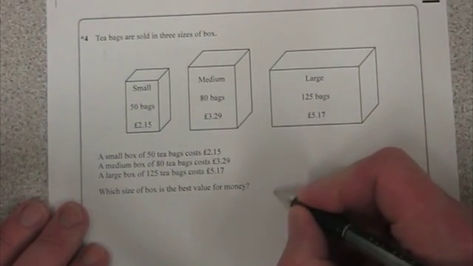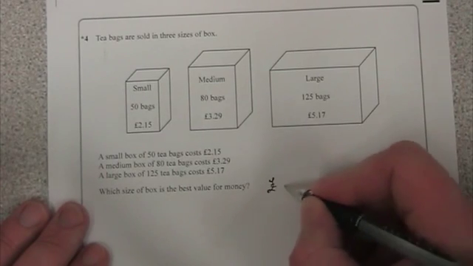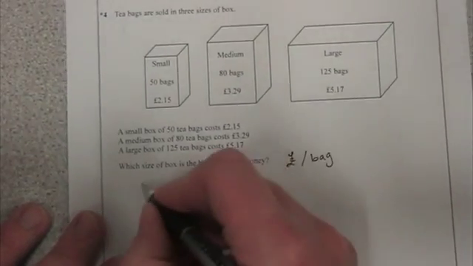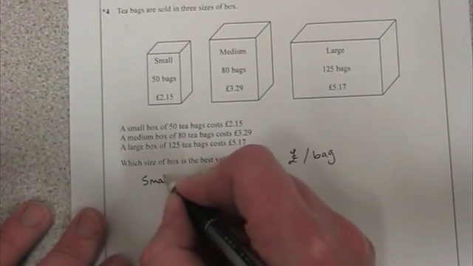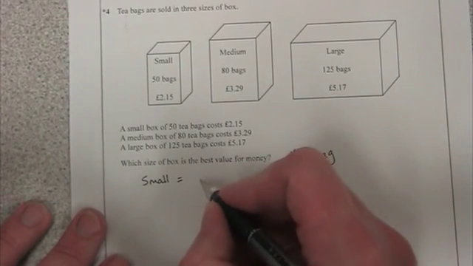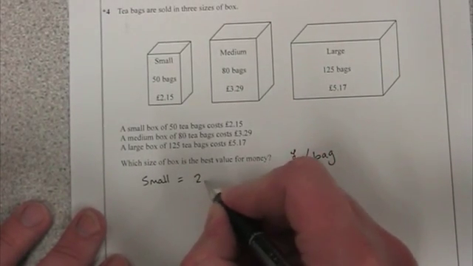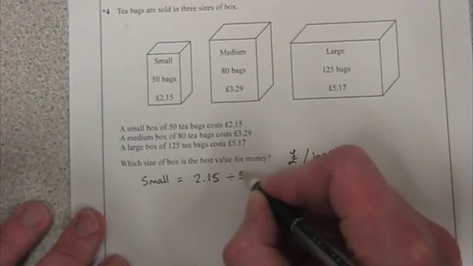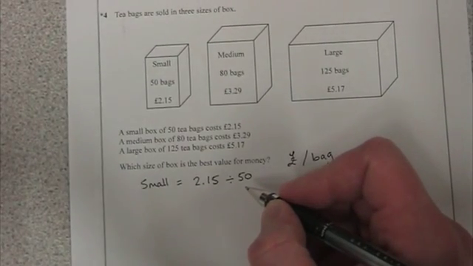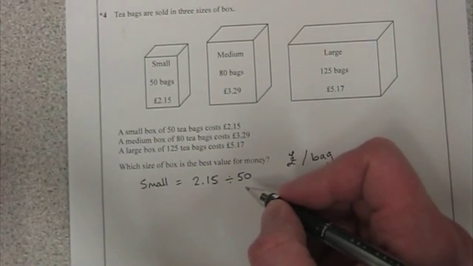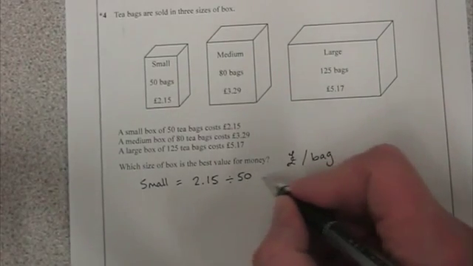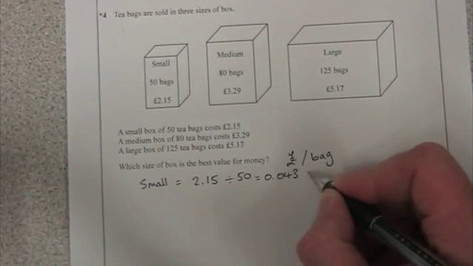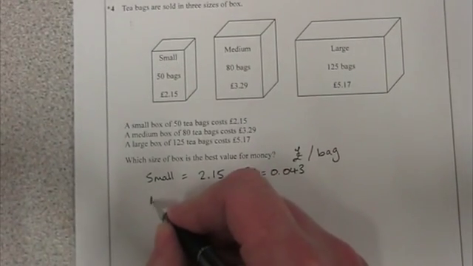So we need to find the price in pounds per bag for each of these, and that allows us to compare them. So we'll start with the small box. Sorry, that will be £2.15, the price divided by the number of bags, which is 50. And 2.15 divided by 50 is 0.043 pounds per bag.